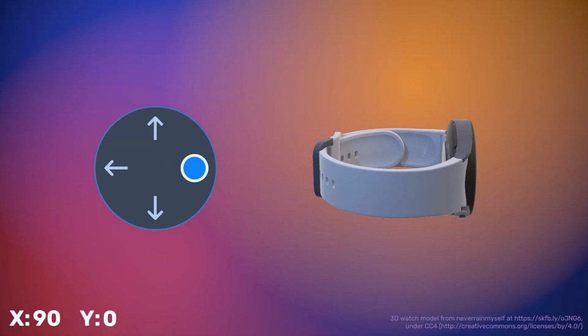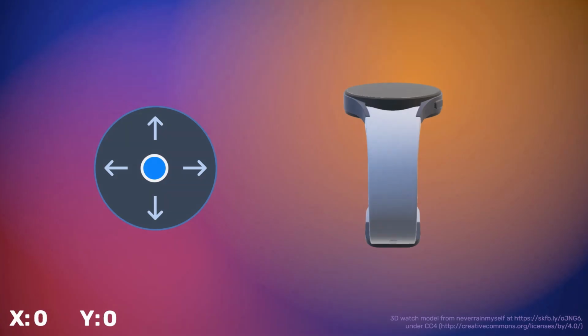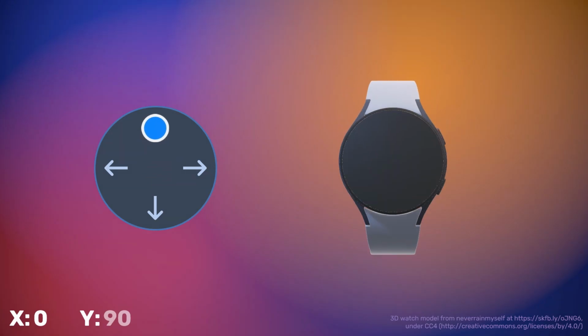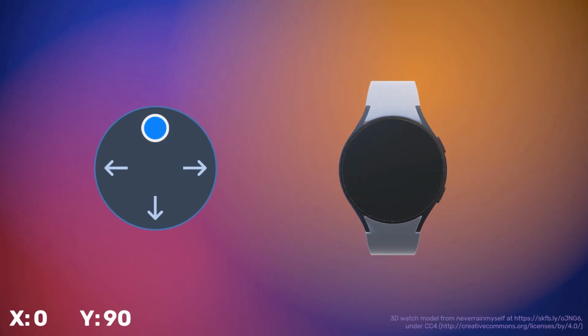You can see that the y value didn't change while doing these rotations. To change the y angle, you need to rotate the watch around your wrist. For example, if I rotate the watch to face you, like if you were checking the time on your wrist, the y-axis will have a value of 90. Also note that when the watch rotates towards you, the blue dot moves up in the 2D representation, not down. I honestly don't know why they make it move like this. It seems counterintuitive to me, but that's how it works.